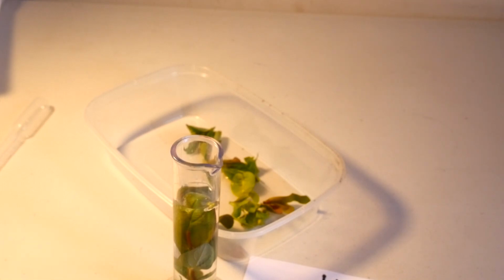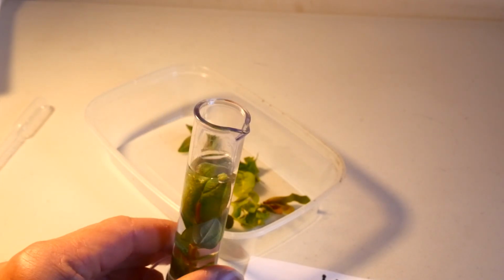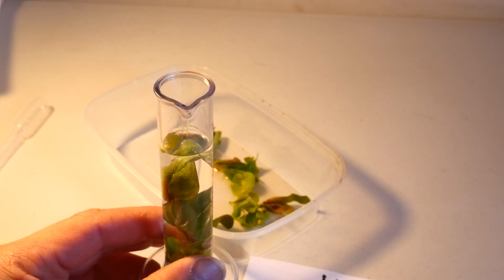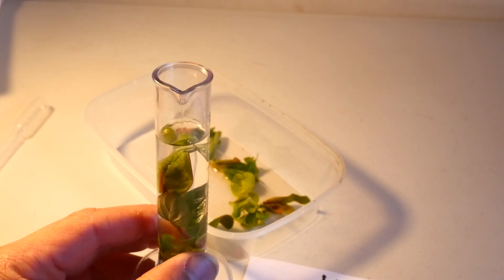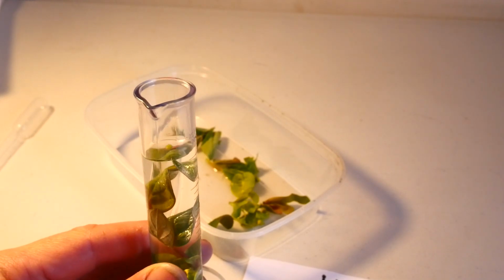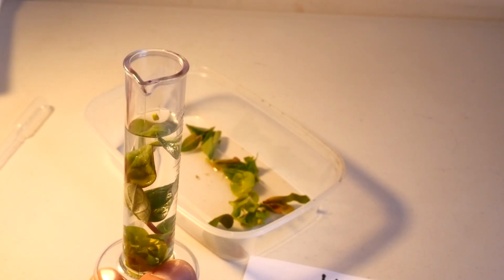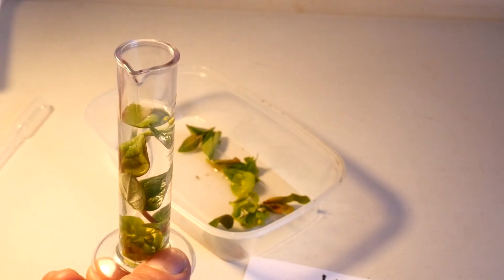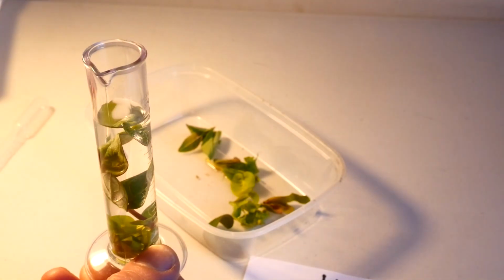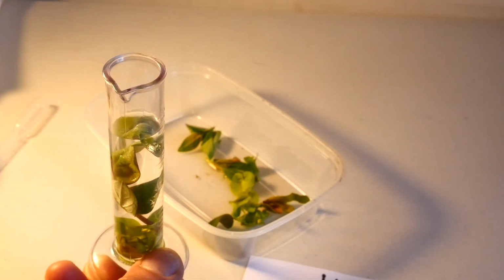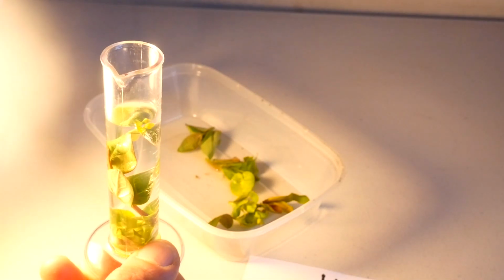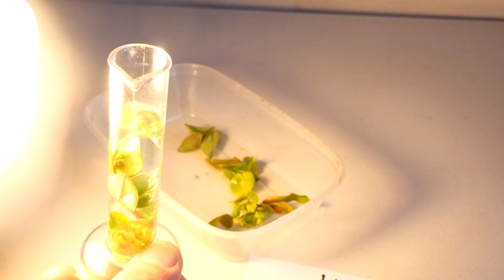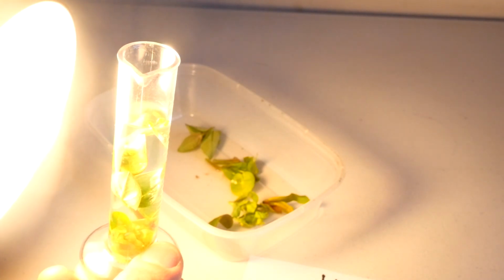So, hello. This is an attempt to show how the water weed Elodea lets up bubbles and photosynthesizes. This isn't actually Elodea, but it's some bits of plant. What I'm trying to show you is if you have a light source that gets closer and closer, you should find that the photosynthesis rate of the plant gets faster and faster.